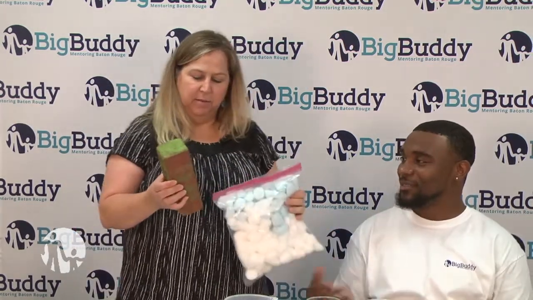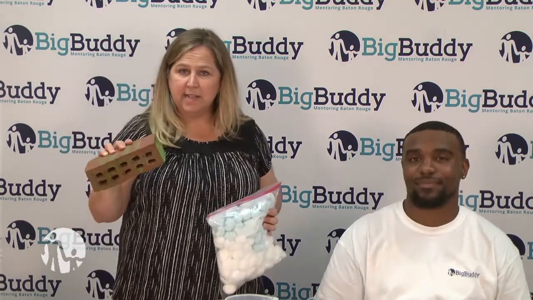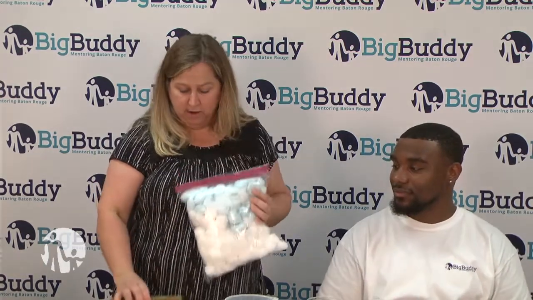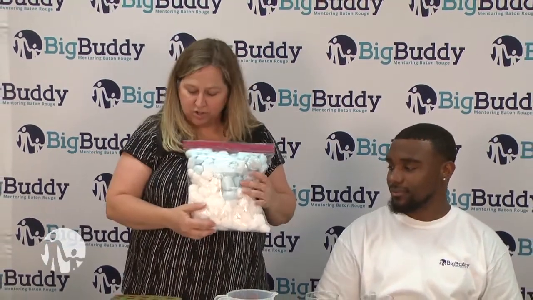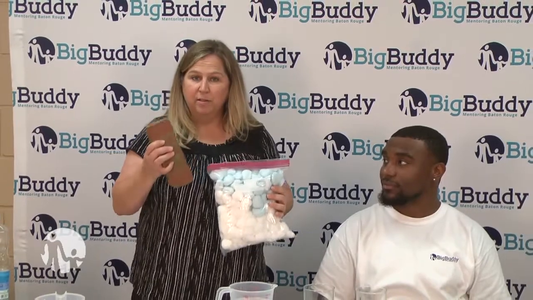So what does that mean? It's more dense. So even though the cotton balls take up a bigger space, they're larger, the brick is heavier because the molecules inside, which everything's made up of, are more dense. It means they're compact together like this, tight, tight, tight inside the brick.